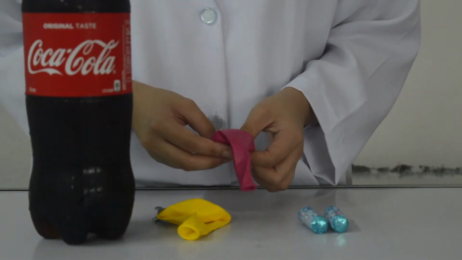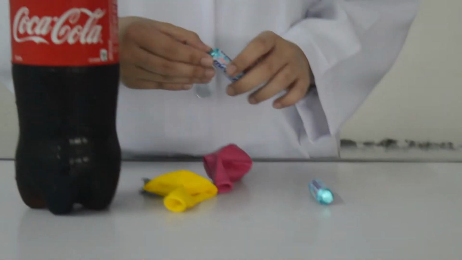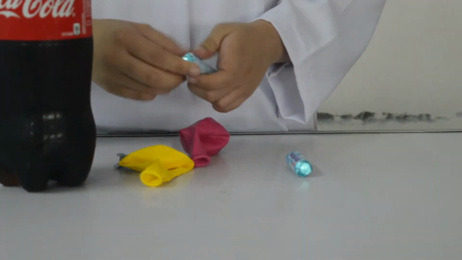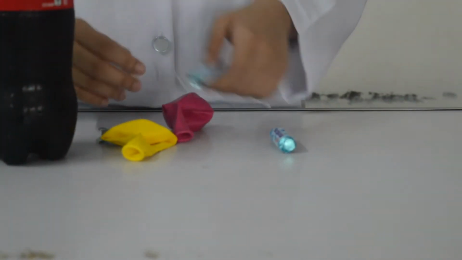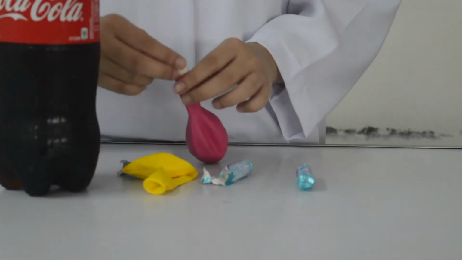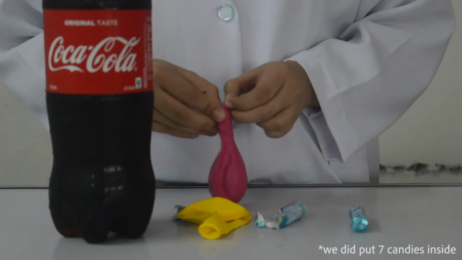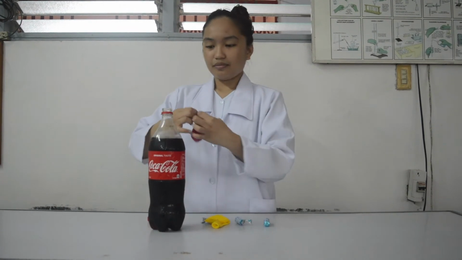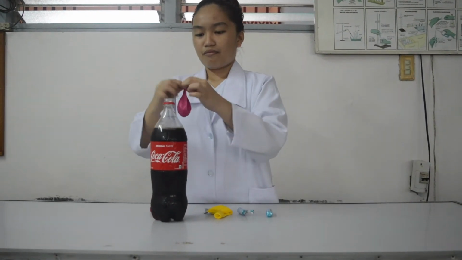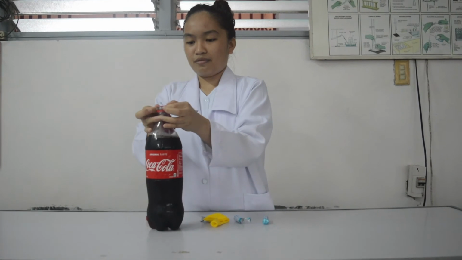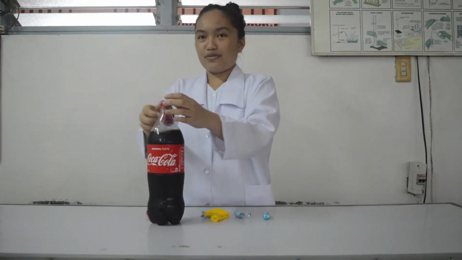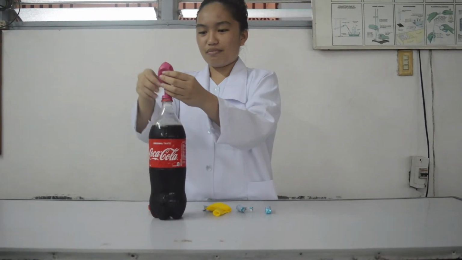For this experiment, the first thing that we will do is to open the pack of mint candies. And then, for the next step, we will put 6 to 8 mint candies inside the balloon. And then the next thing to do is to put the balloon with mint candies on top of the soda, and let the candies from the balloon fall to the soda.